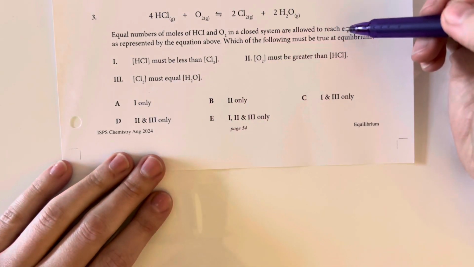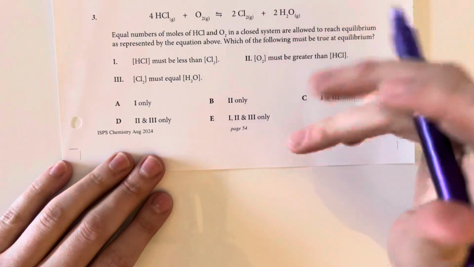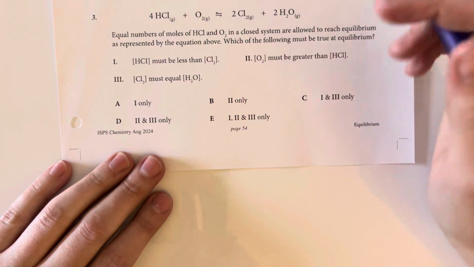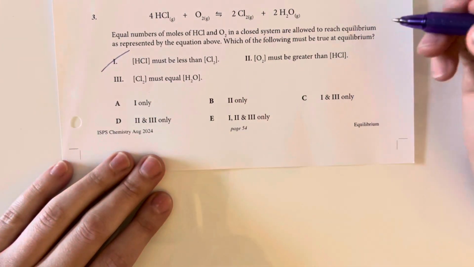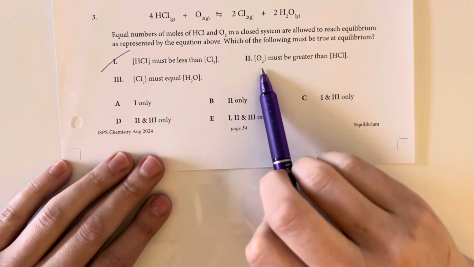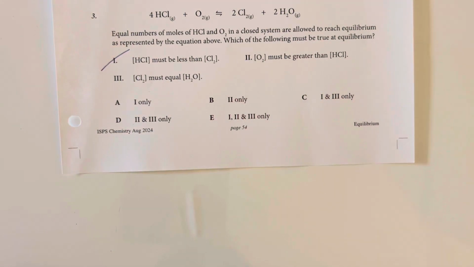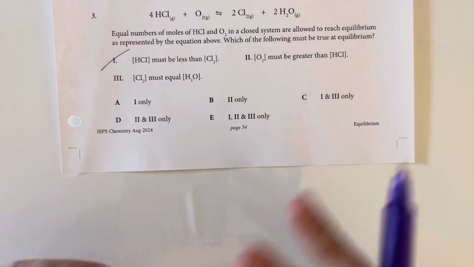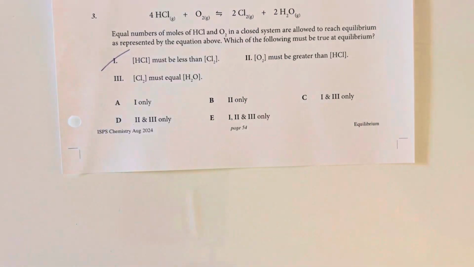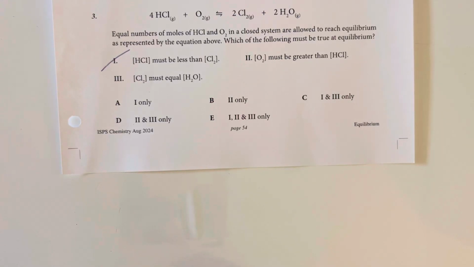I don't have my K value, so I actually don't know if I am favoring more of my reactants or products. So I do not know that. I'm going to say no there. Then it says for 2 that the concentration of oxygen must be greater than the concentration of the hydrochloric acid. So now I am comparing side by side here. And I do need 4 more hydrochloric acids than oxygens.